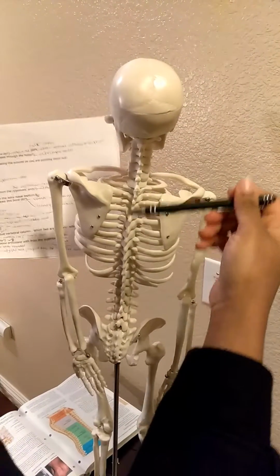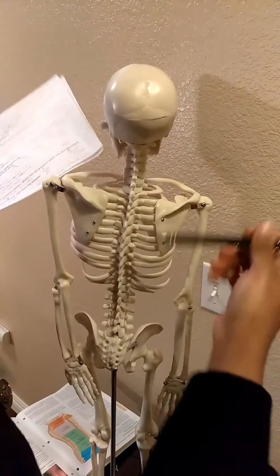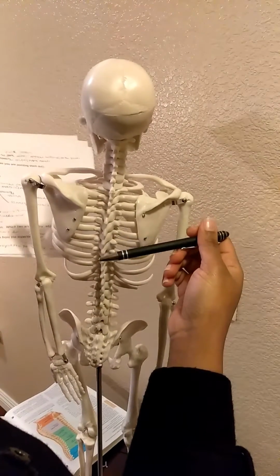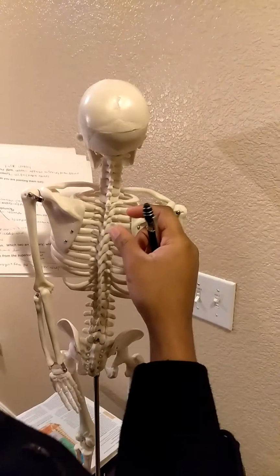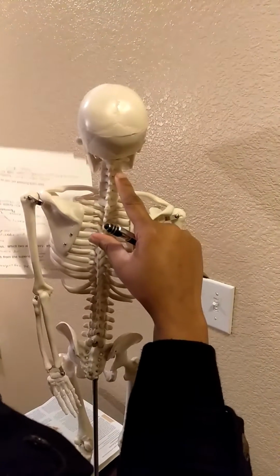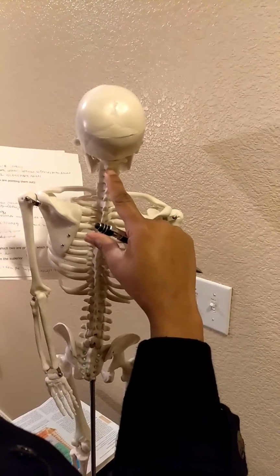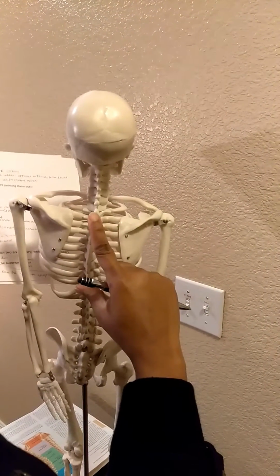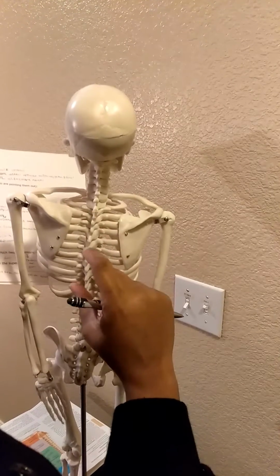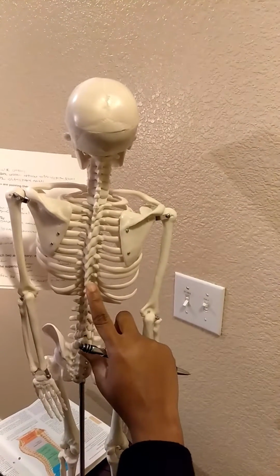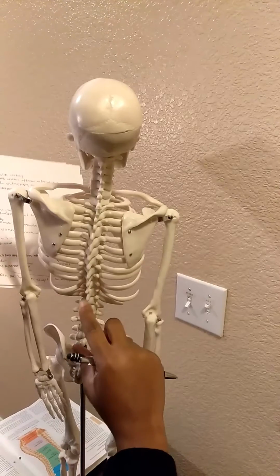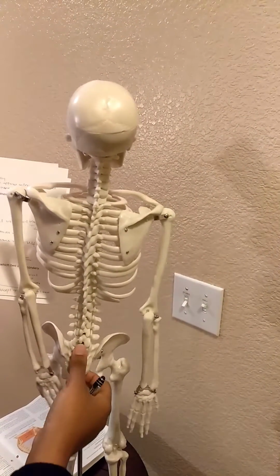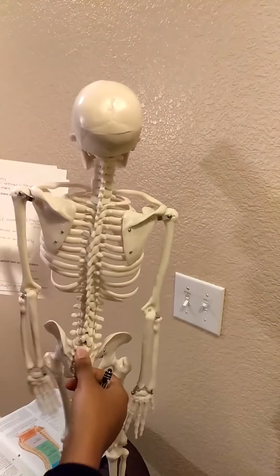I'm going to go over the vertebral column again because I forgot to mention some things. I'm sorry about that. The first 1 to 7 is the cervical column, and the second 1 to 12 is the thoracic column, and the third 1 to 5 is the lumbar column, and this is the sacrum down here, right here.